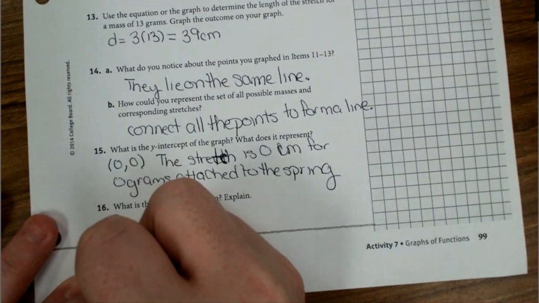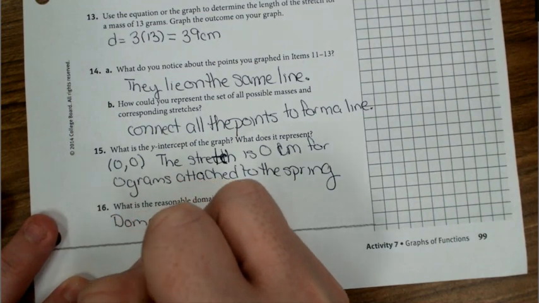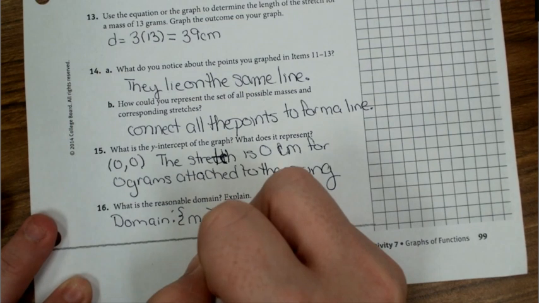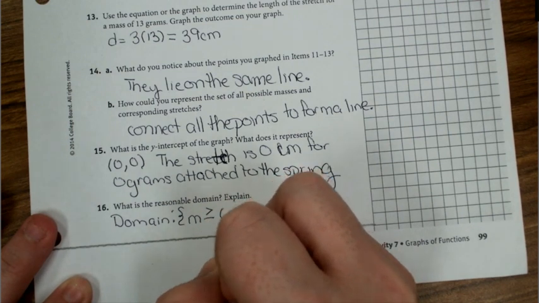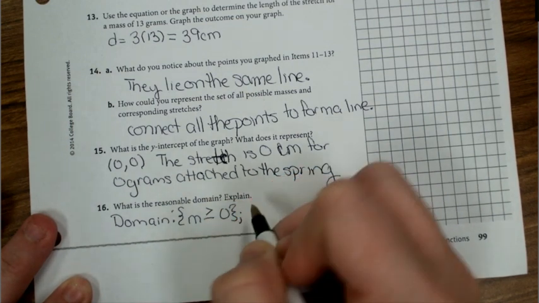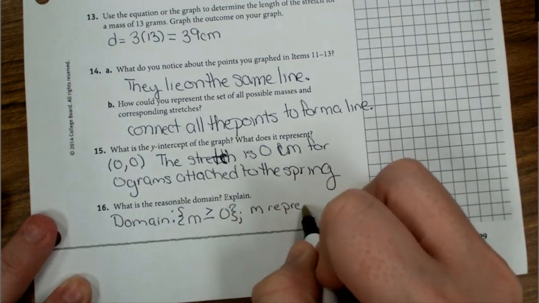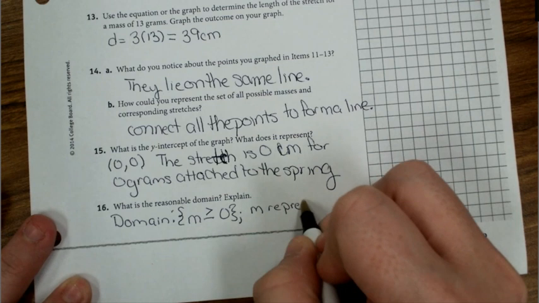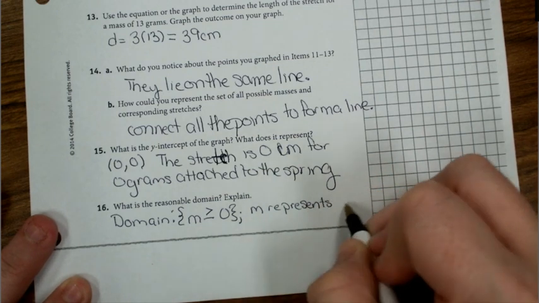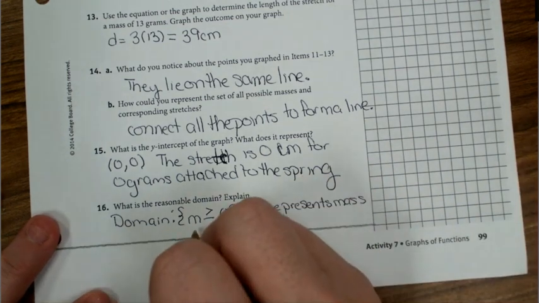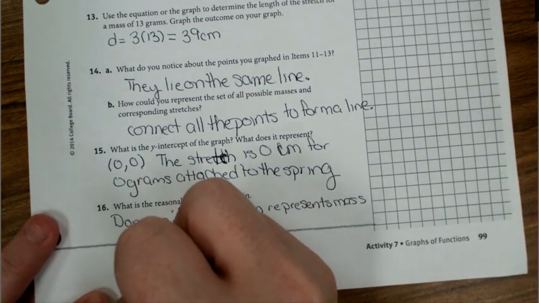So we would say our domain is going to be m greater than or equal to 0, because m represents mass, which cannot be negative.